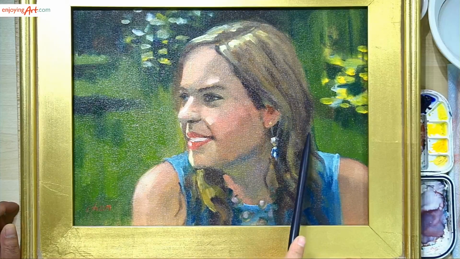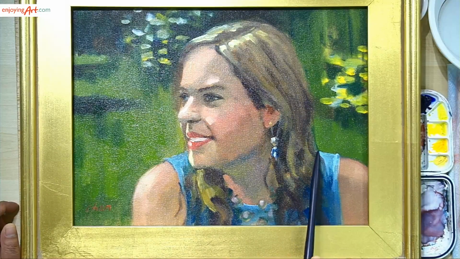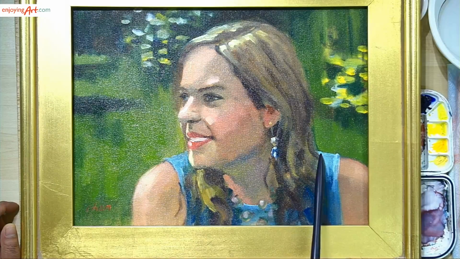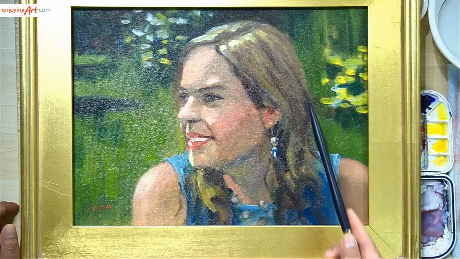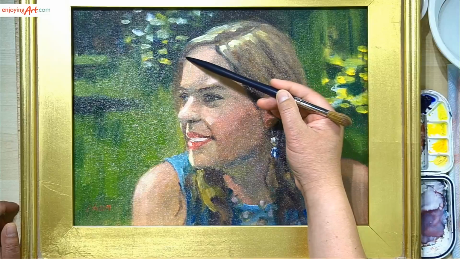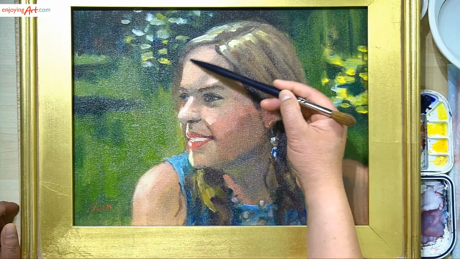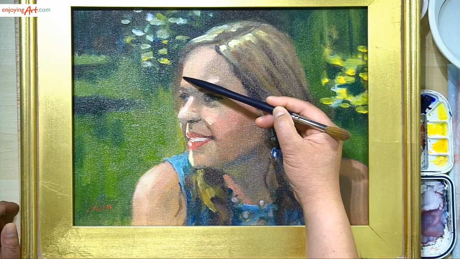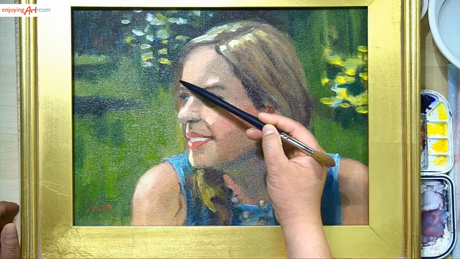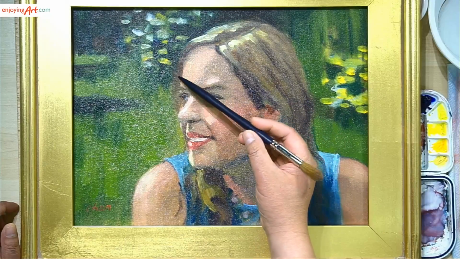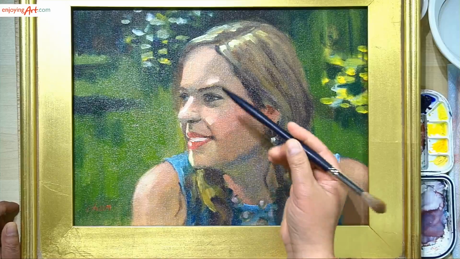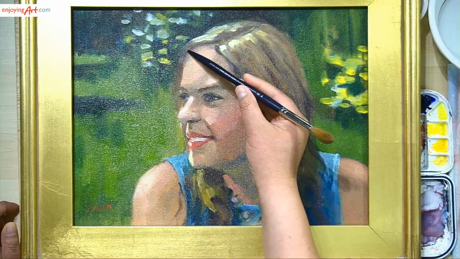And the edges keep moving down, and the edge comes back again because of the value difference between these two colors. You can see it on the face over here too. The edge is soft in one area and gets a little bit sharper just because of the difference in the value scale. If you have any questions, let me know.